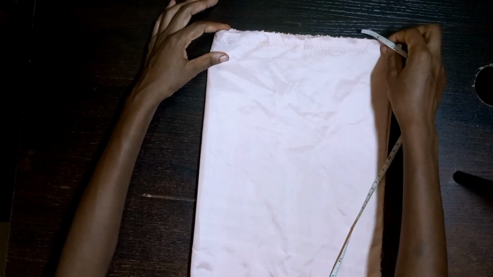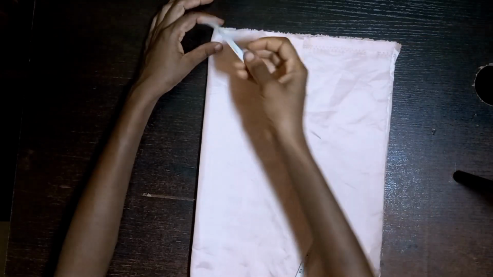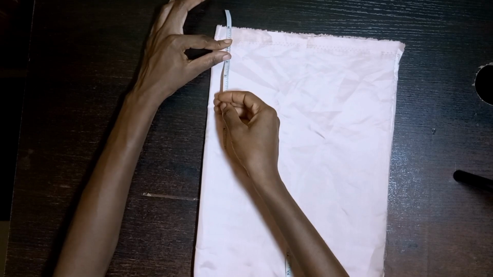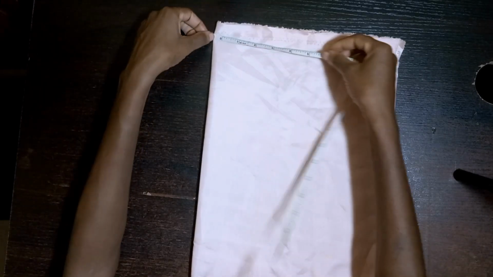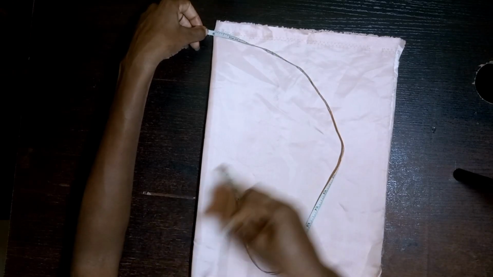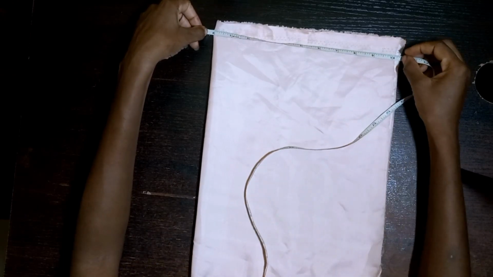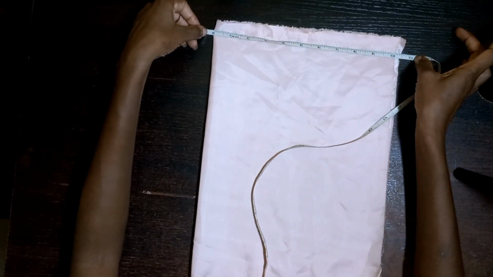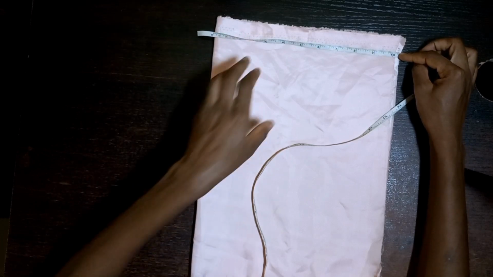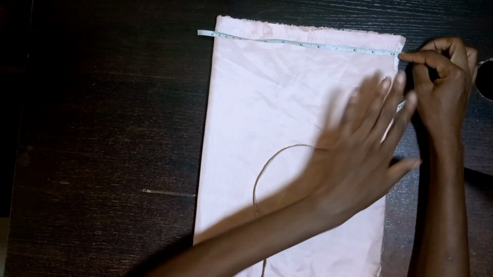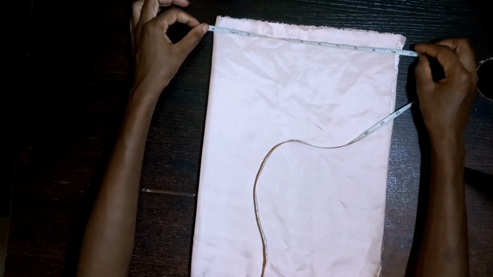So let me show you what I have here. The long length is 14.5 inches, and this is 10 inches, which means this fabric is about 4.5 inches longer than this side. This is the same way you are going to have on your fabric.